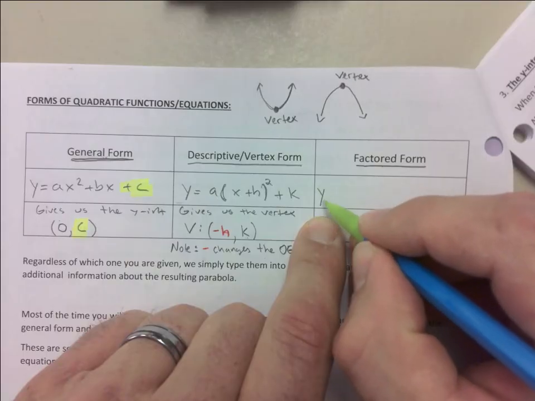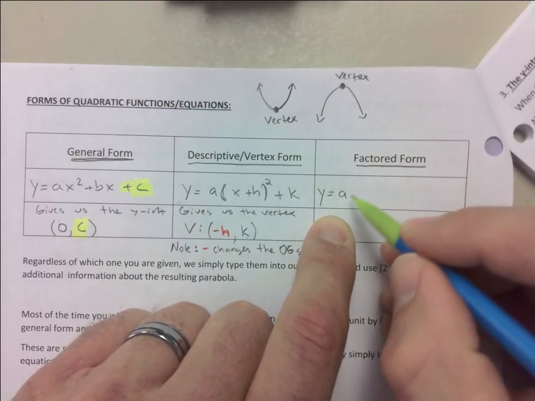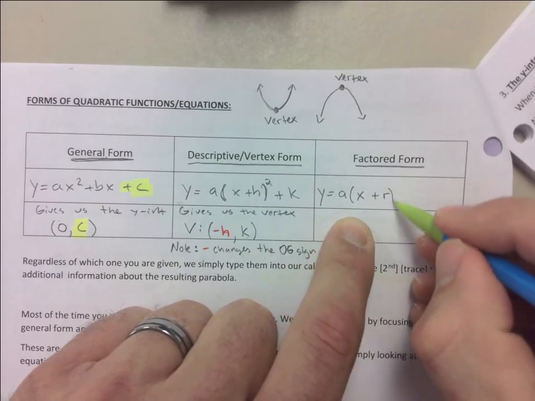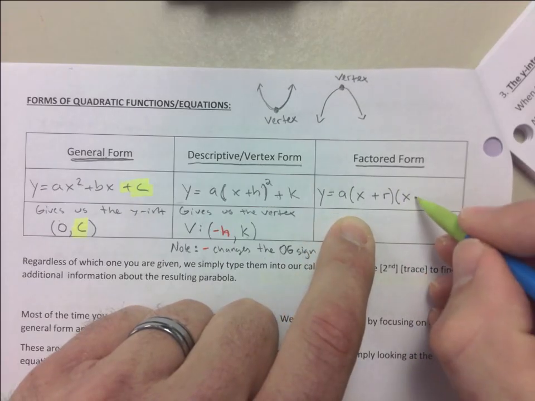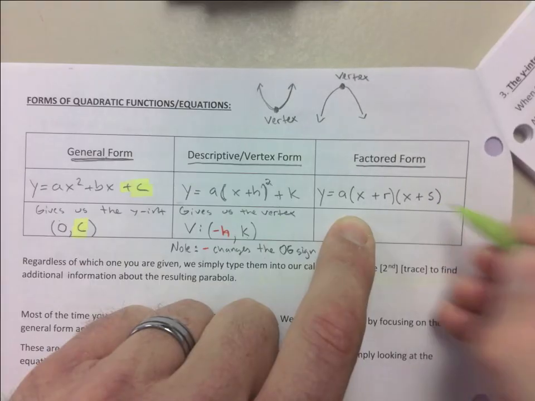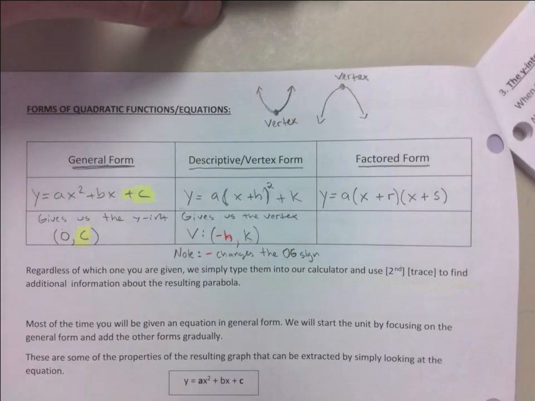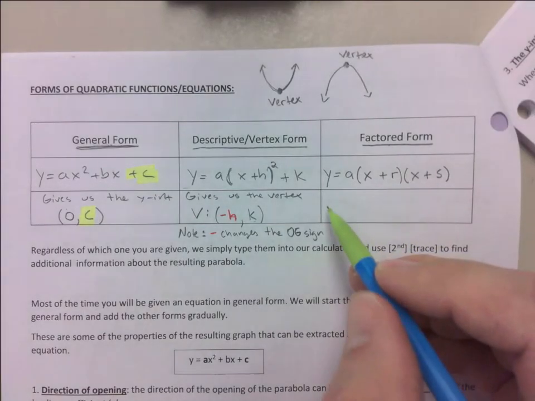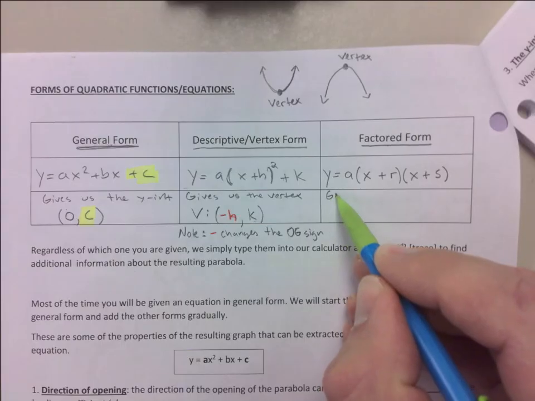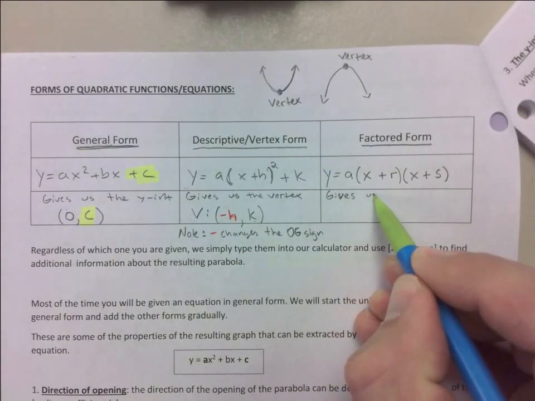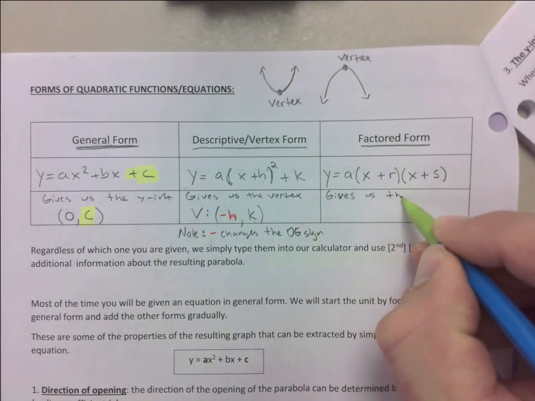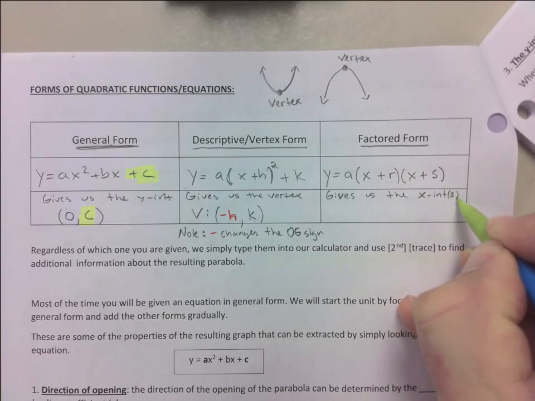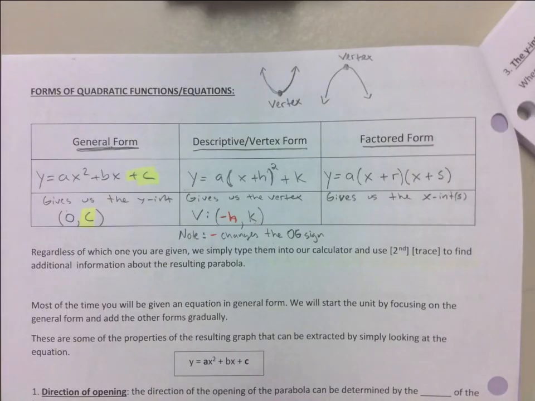Factored form looks like this. It'll be (x plus r) and (x plus s). I don't know who came up with this, but that's what most textbooks do. So basically, this gives us the x-intercepts. X-intercept or intercepts. Okay?